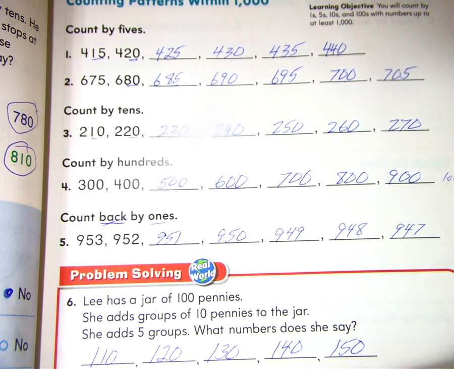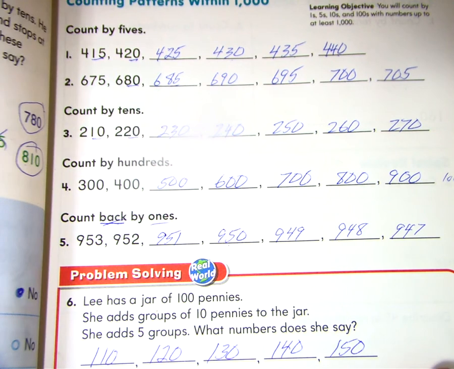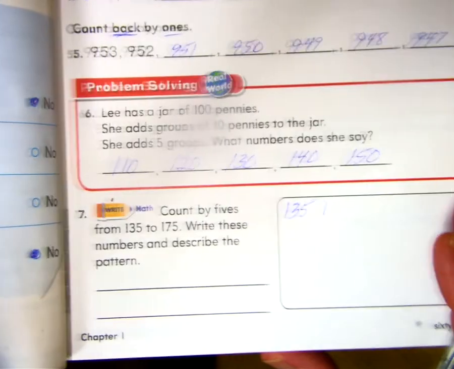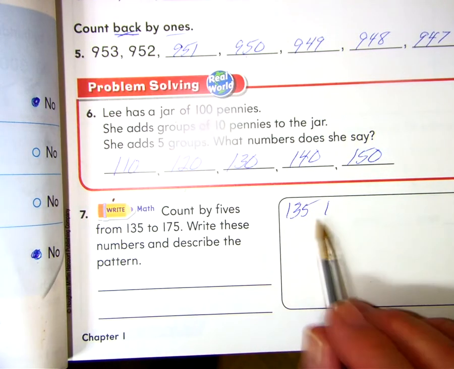135, 100. Leave a little space. Can you even see what I'm doing? I can't even see what I'm doing. Oh, here we are. Okay. 135. Leave a little space.